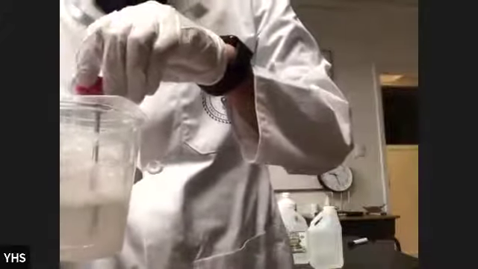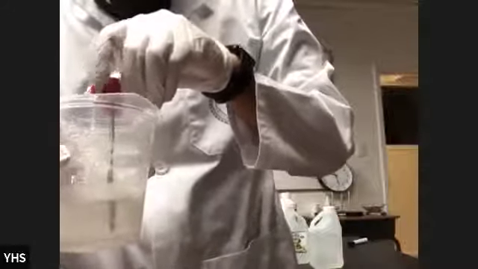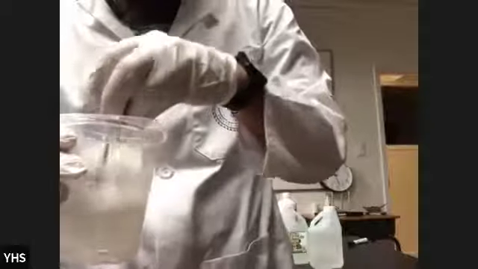Remember, vinegar is a weak acid, right? So I should not be seeing a lot of things. What I'm seeing here right now is the temperature is 22.5. So the final temperature is 22.5 for this. And I think you need to write that down on your table. 22.5 is the final temperature for this.